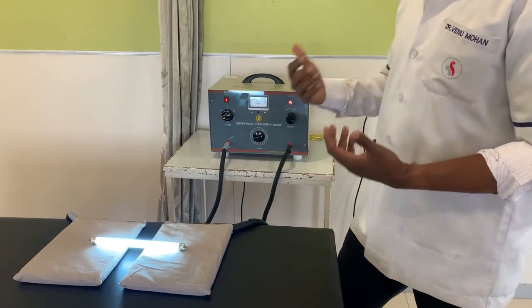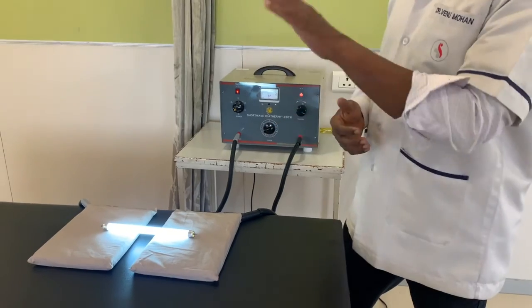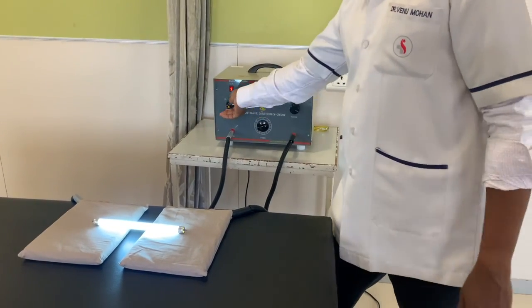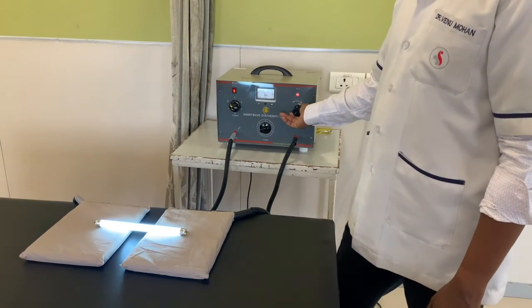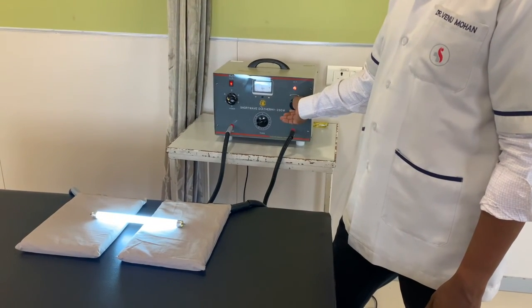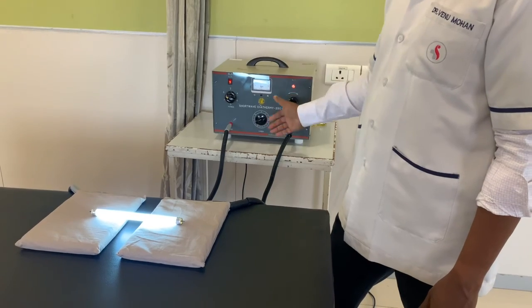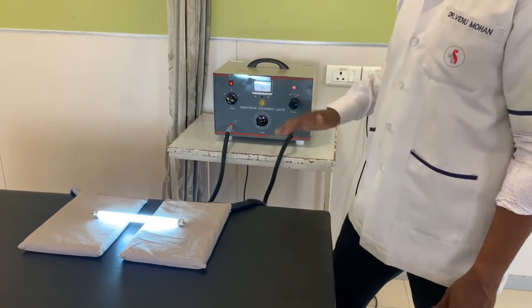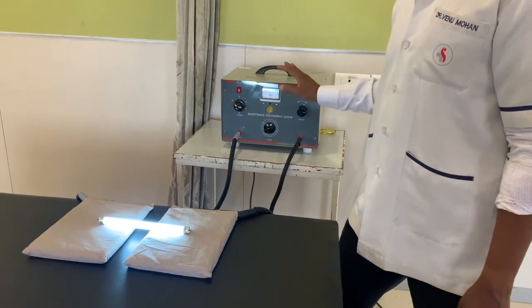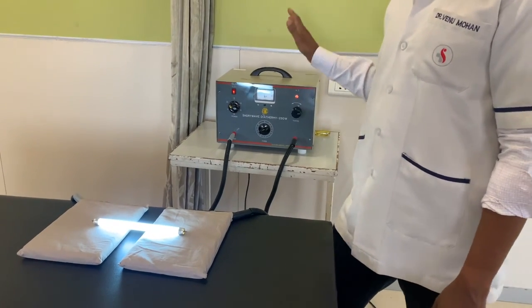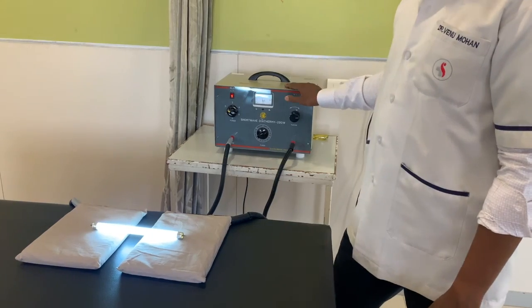Suppose the patient feels that the warmth is very less, then you can increase the intensity. Whenever you increase the intensity, again you have to go check the tuning. Again you have to find the point where the intensity is maximum. Every time you increase or decrease the level of the power, again you have to tune it and see that there is maximum output of the machine.